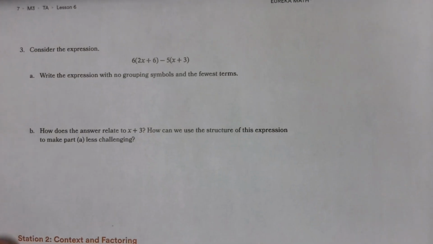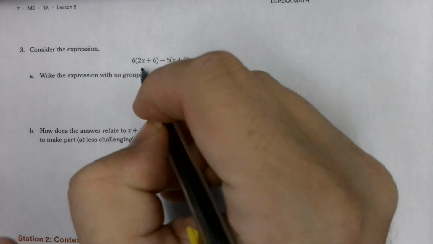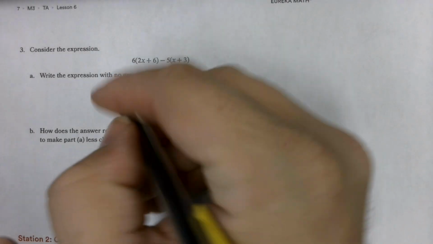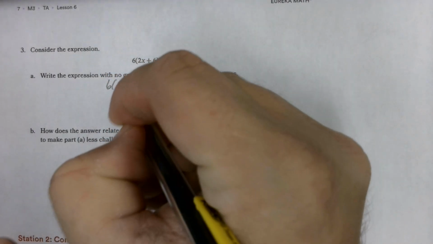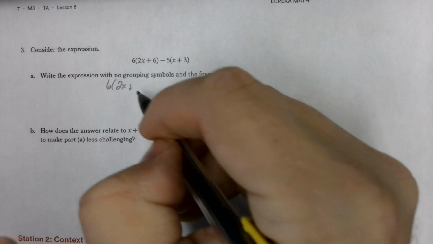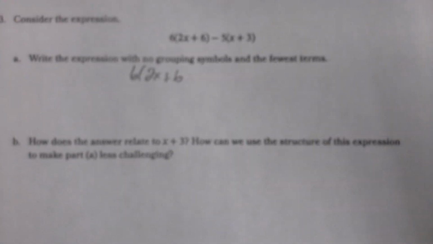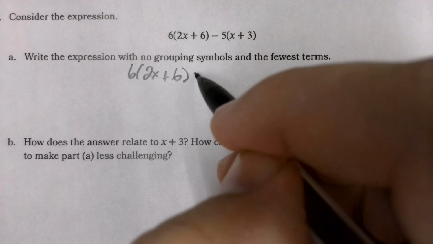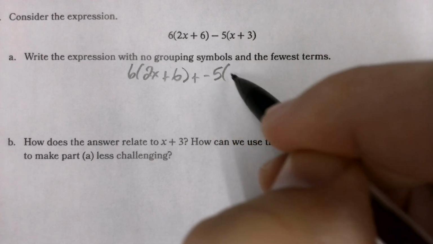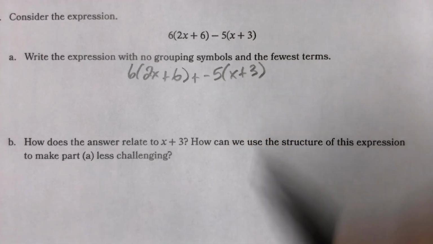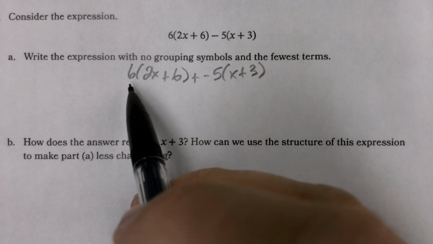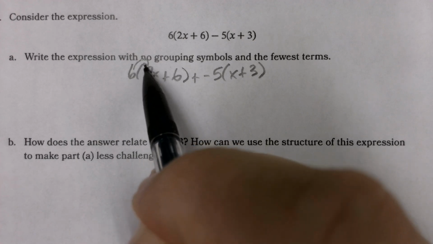Number 3, again, we're going to rewrite this because we have subtraction here. So 6 times (2x plus 6), let me zoom in here a little bit, plus negative 5 times (x plus 3). Distribute first.